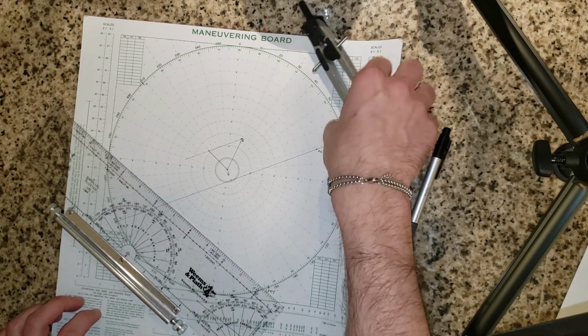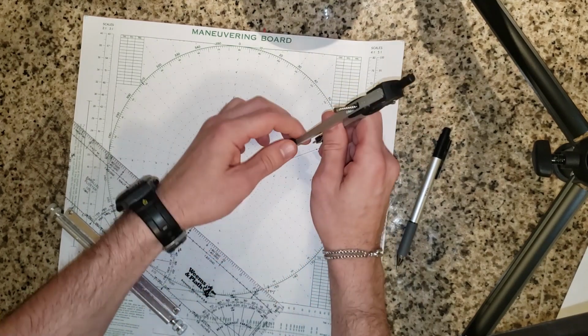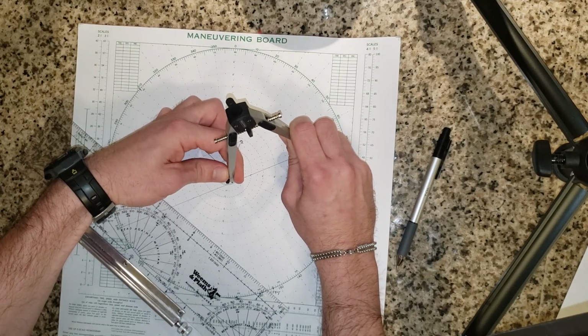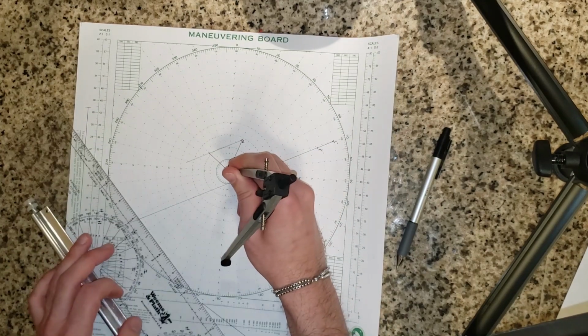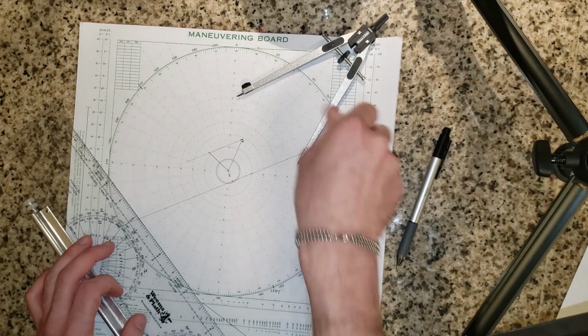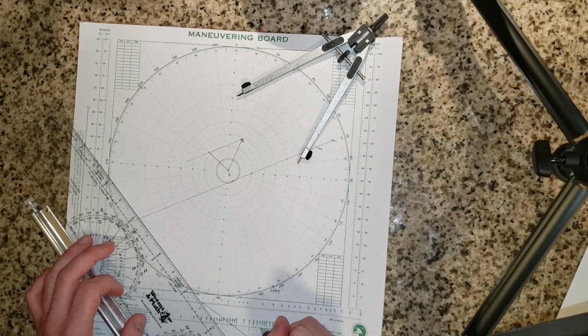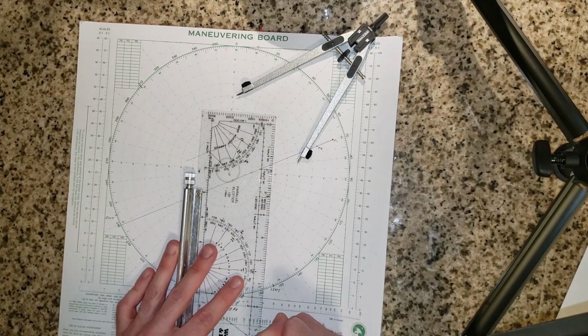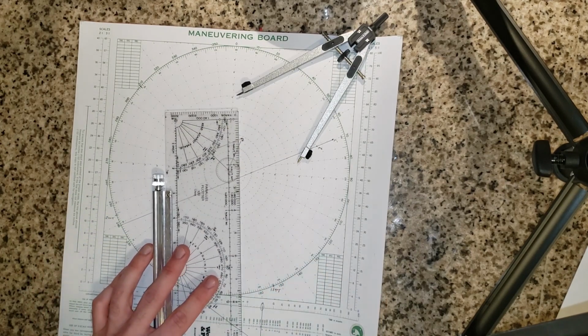CPA time, distance between M2 and CPA, 7,500 yards with an SRM of 15 knots. Gives us a time to CPA of 15 minutes.